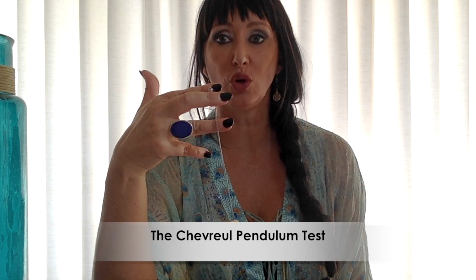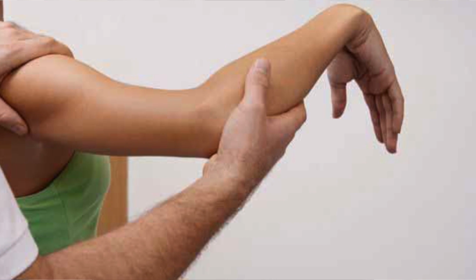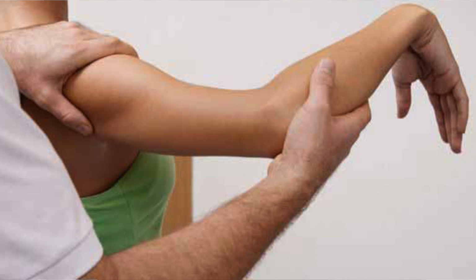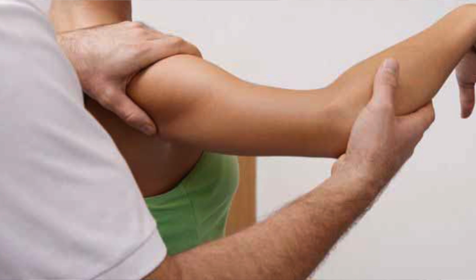Okay, and so Chevreul's pendulum shows that muscle memory lies in the subconscious mind, but it can be accessed, and we can demonstrate this by such experiments as Chevreul's pendulum, or even better known these days is kinesiology. With kinesiology, when you go to a kinesiologist's office, they'll ask you to hold out your arm, and the doctor will press on your arm. He'll ask you to hold it straight, and he'll press on your arm to test your muscle strength.